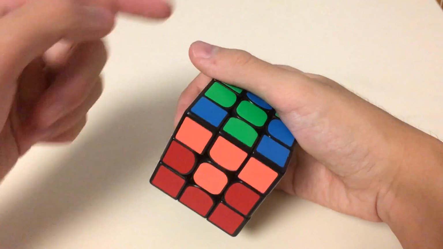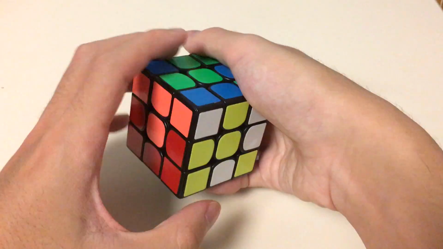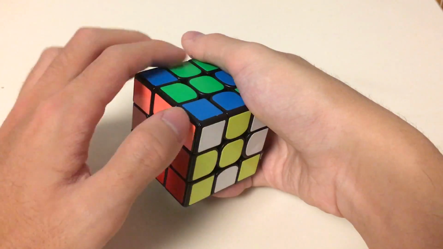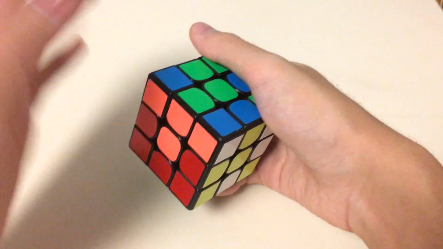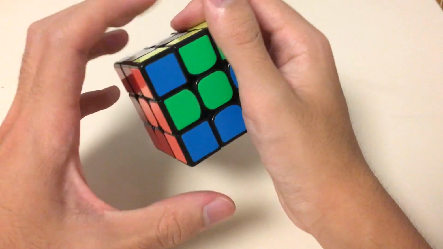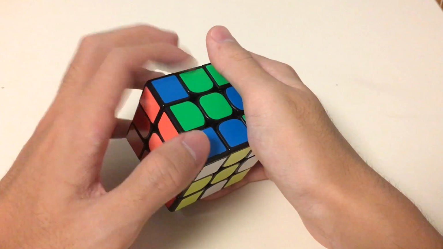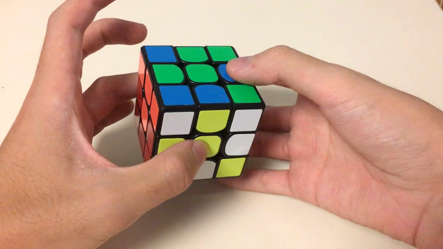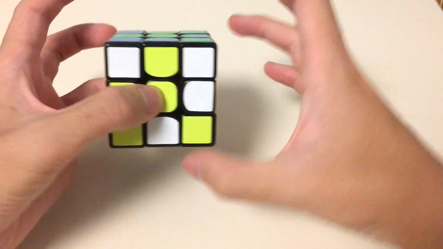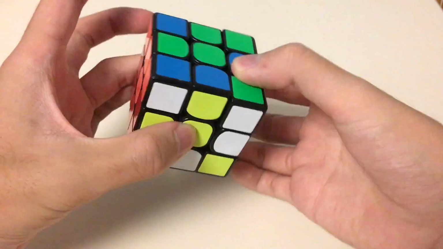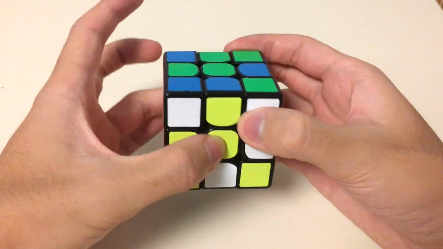So I can look into the next step, which is triplets, and see that I'm going to have a 3 cycle. That's because none of these are paired up, so 3 of them are wrong. And I can also see that this edge is going to go down here, which means this edge is the ambitious one. So if I hold it like this, I'm going to want to turn down like that first, because you turn away from the ambitious one.